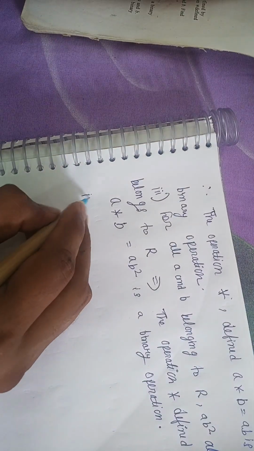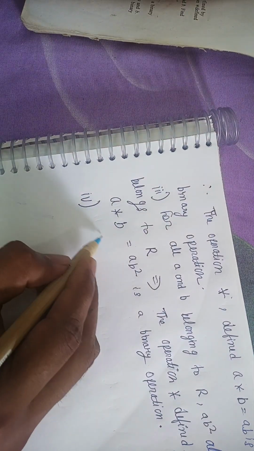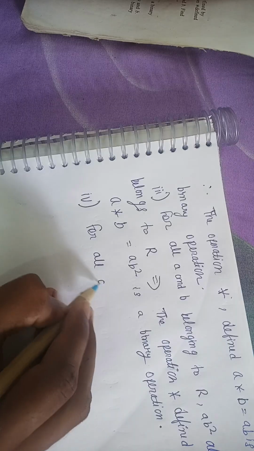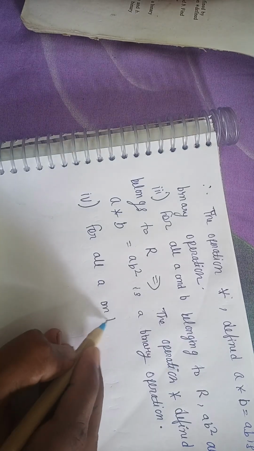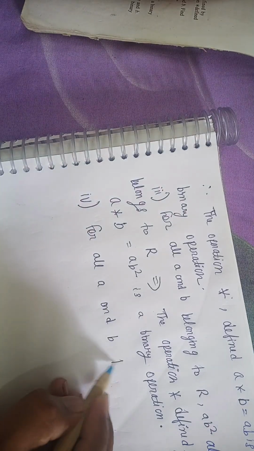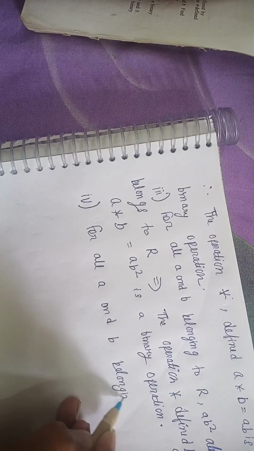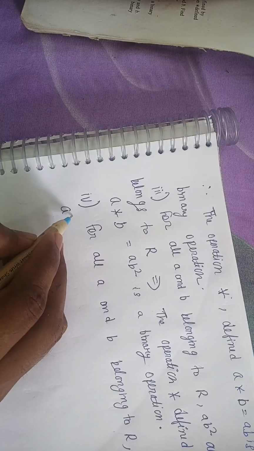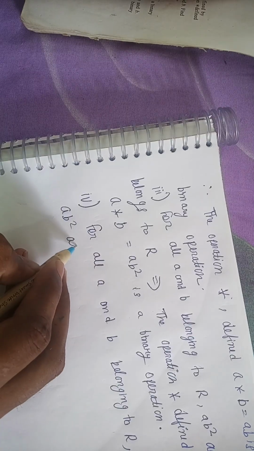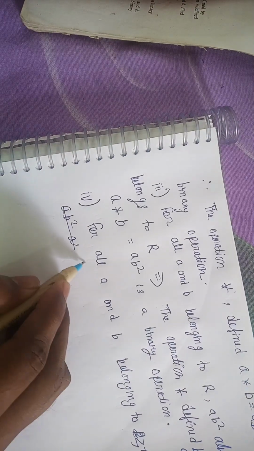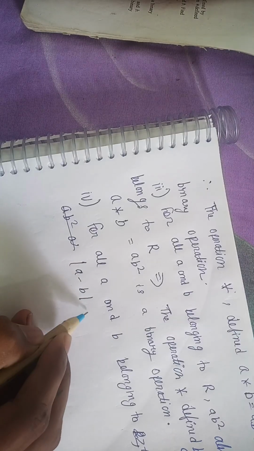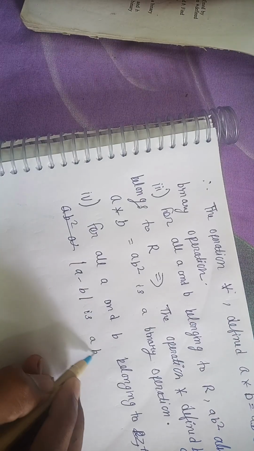Now question number 1 part 4: for all a and b belonging to Z positive, mod a minus b is a binary operation.